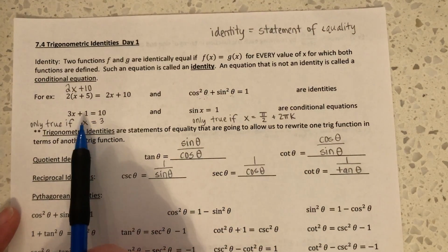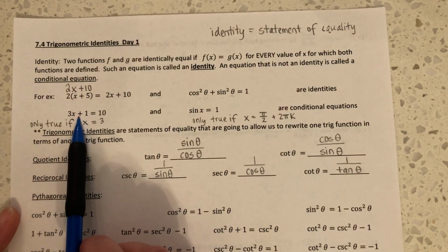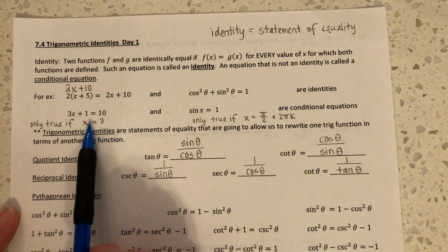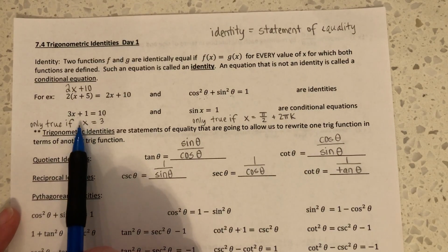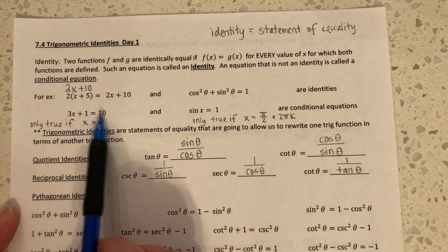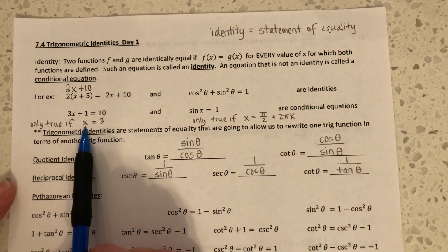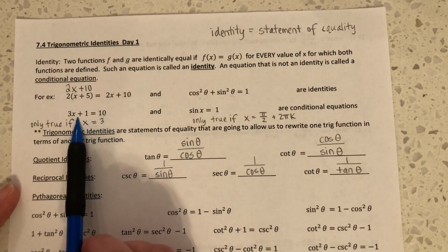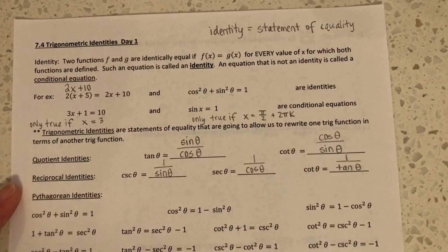However, if you look at this equation, 3x plus 1 equals 10, the left side will only equal the right side if x is 3. That's what a conditional equation looks like. The left and the right side are only equal to each other under a certain condition, here being that x has to be 3. The left side will not equal the right side for every value of x you plug in.